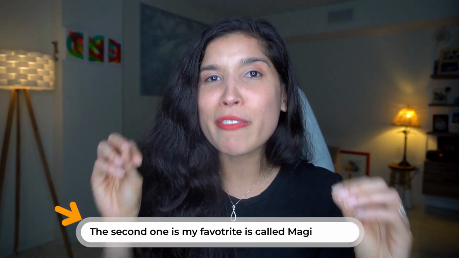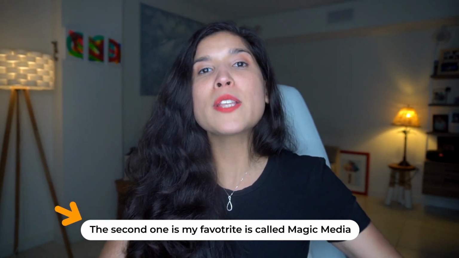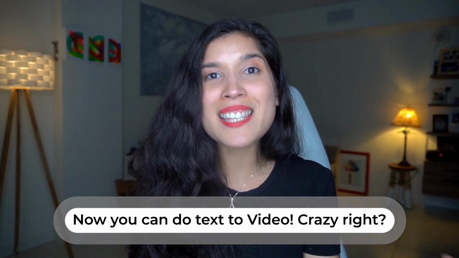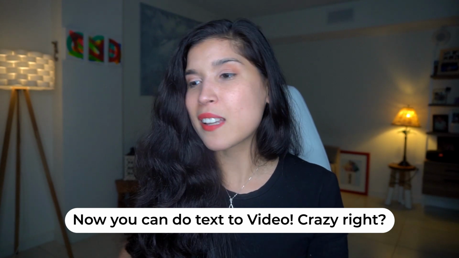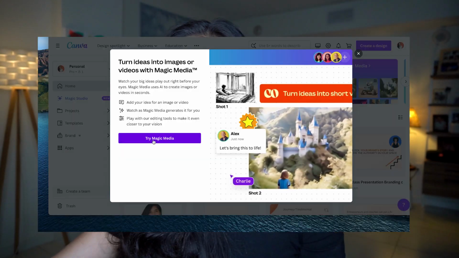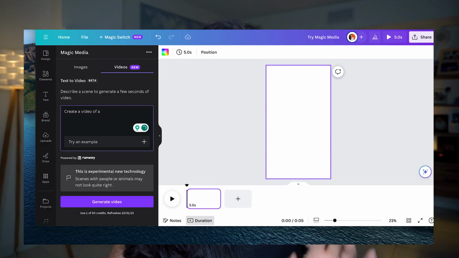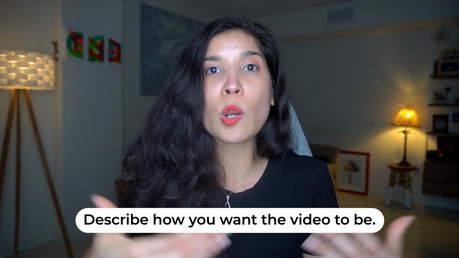Let's go to the next one. The second one is my favorite. It's called Magic Media. Remember what I told you can do in Canva, text to image? Well, now you can do text to video. Yes, it's amazing. So you're going to go there, click on Magic Media, and as soon as you do, you're going to have a black box. You're going to go to that black box and write how you want your video to be. Describe it so this AI tool can create it for you.